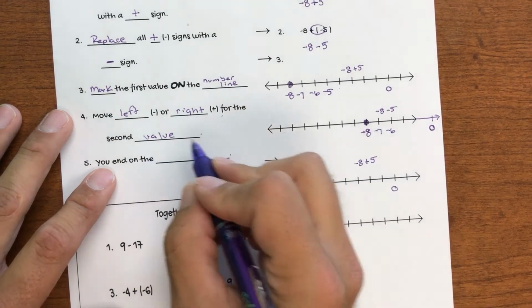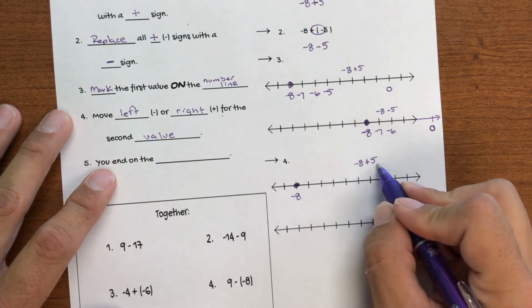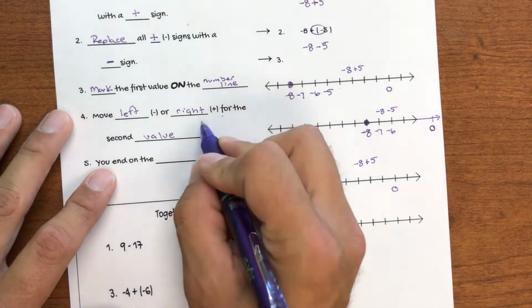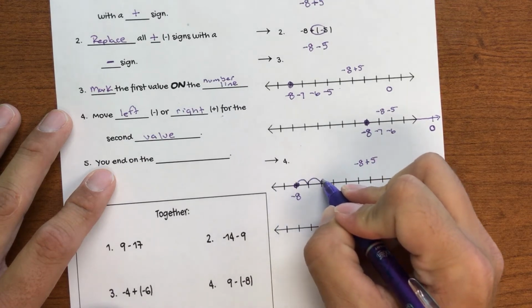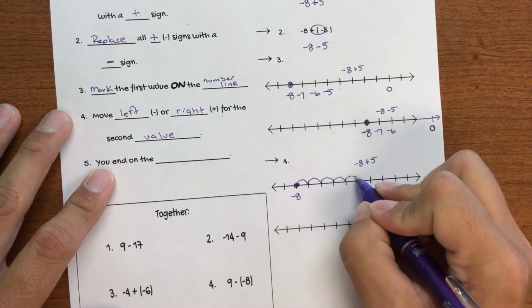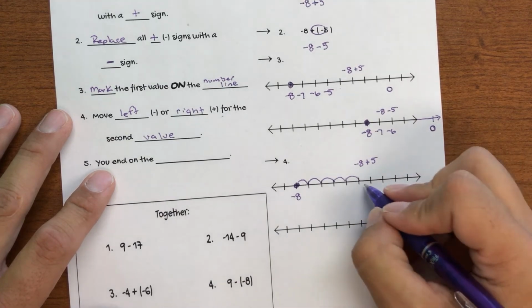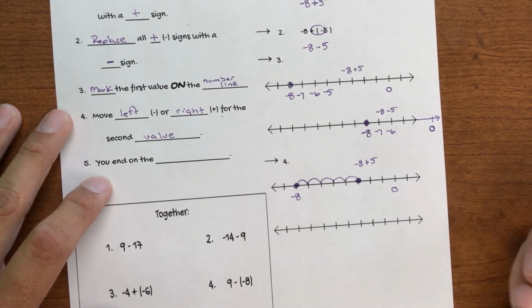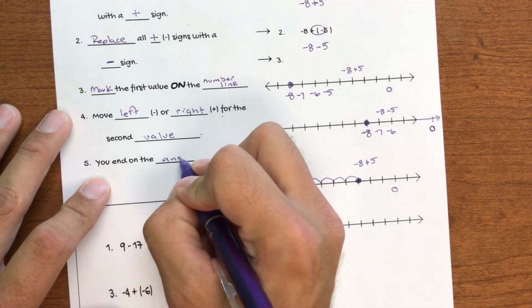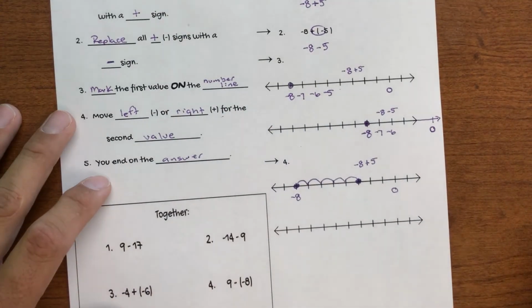So my second step is to move left or right. Because I'm adding 5, it tells me that I need to move to the right. So I'm going to move to the right 1, 2, 3, 4, 5. And that's where I'm going to put my next dot. That's where I end. And where I end is actually my answer. You end on your answer.